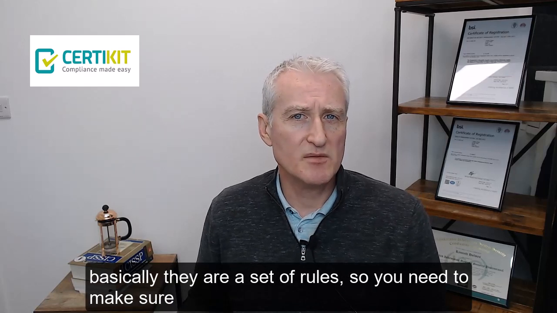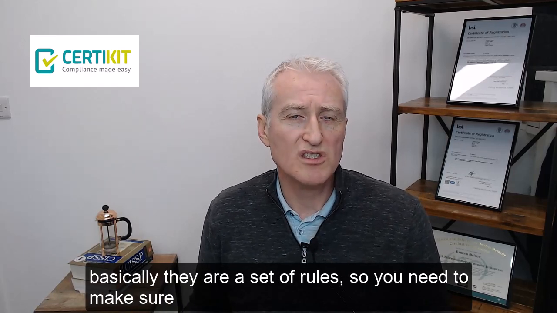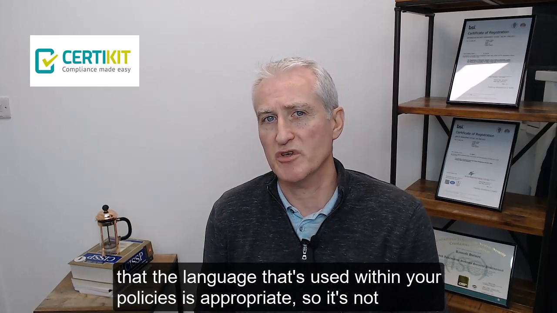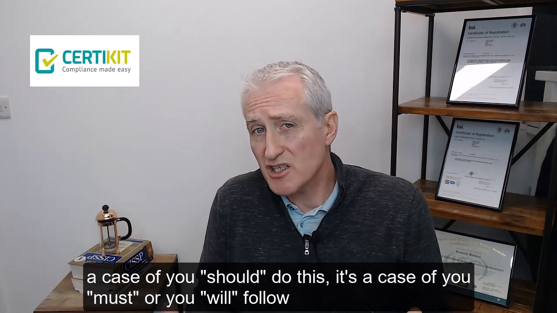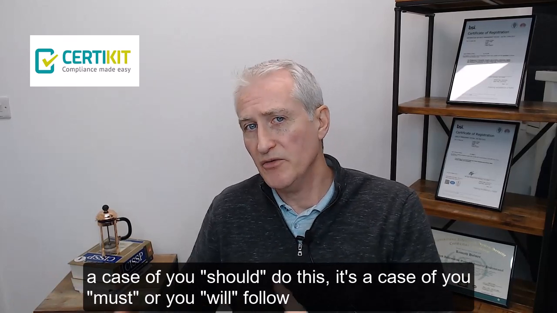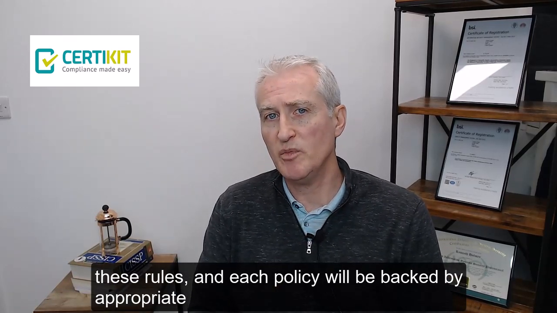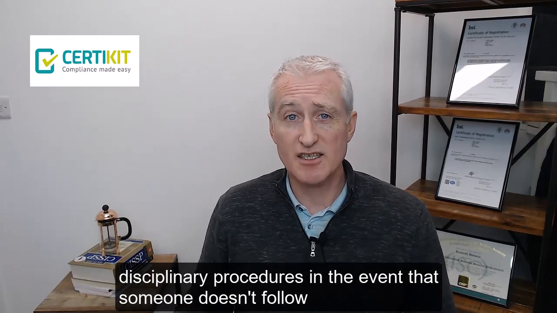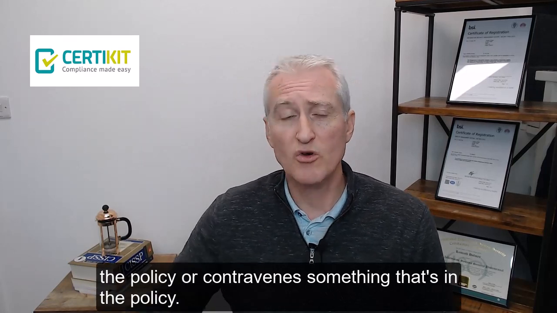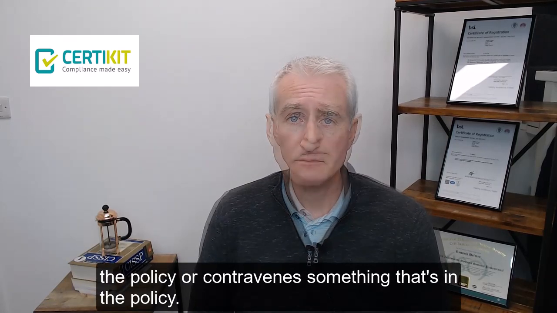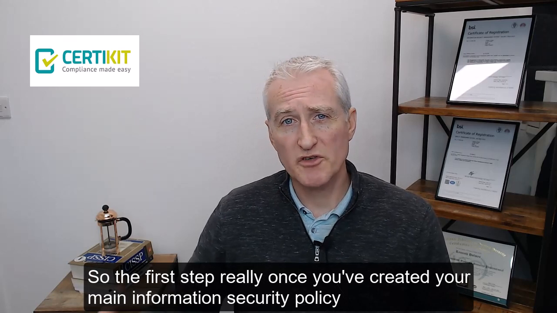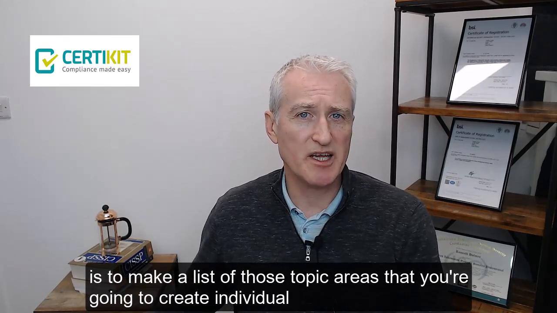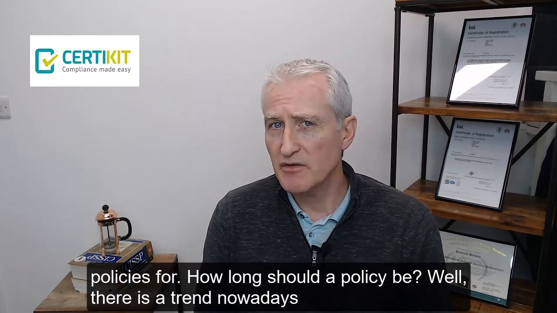In terms of the policies themselves, basically they're a set of rules. So you need to make sure that the language that's used within your policies is appropriate. So it's not a case of you should do this, it's a case of you must or you will follow these rules. And each policy will be backed by appropriate disciplinary procedures in the event that someone doesn't follow the policy or contravenes something that's in the policy. So your first step really, once you've created your main information security policy, is to make a list of those topic areas that you're going to create individual policies for.